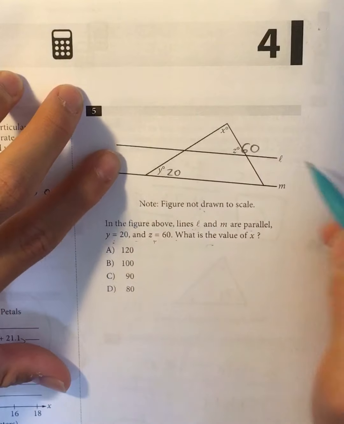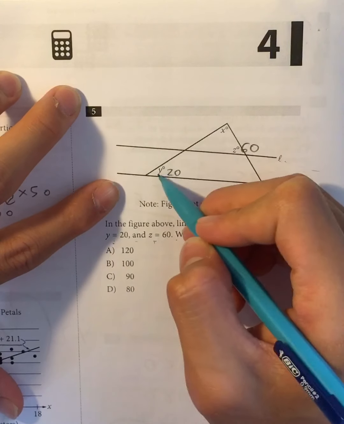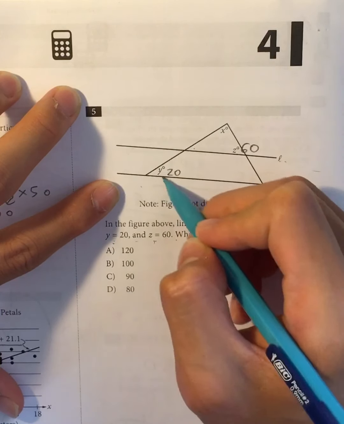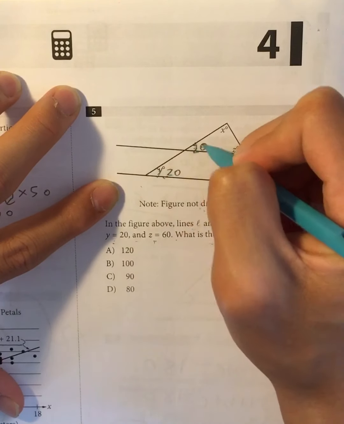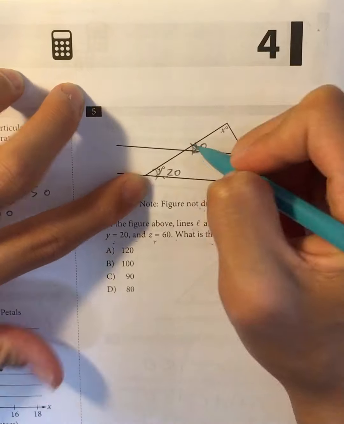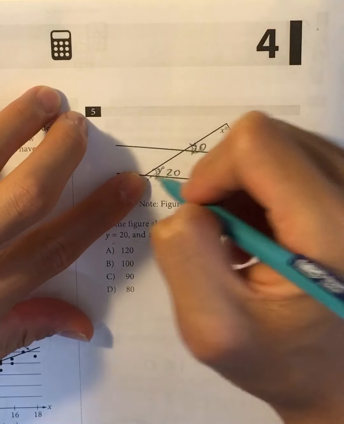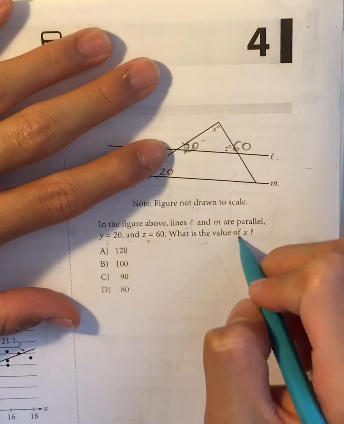So if these two lines, L and M, are parallel, that means that this angle is the same as this angle, meaning that this angle right here is also 20, because if they're parallel, these two angles are going to be the same. Now they're asking for the value of X.